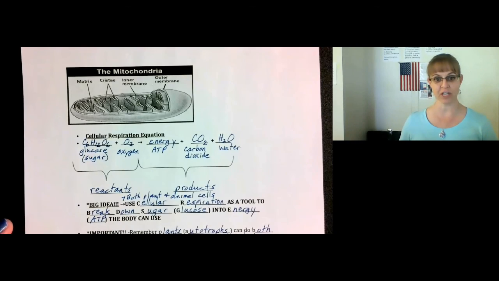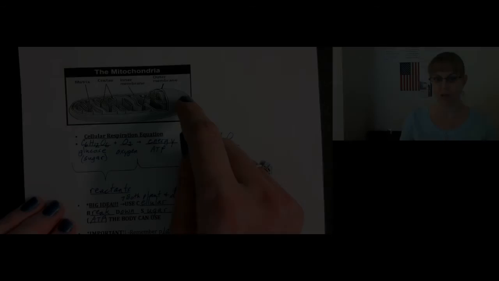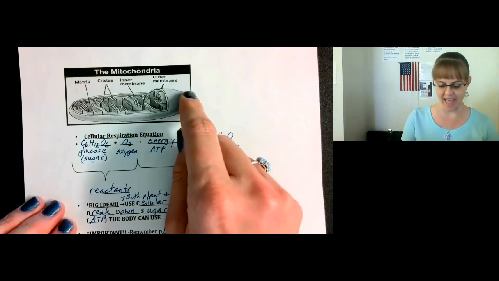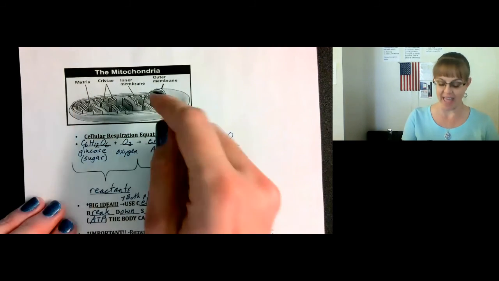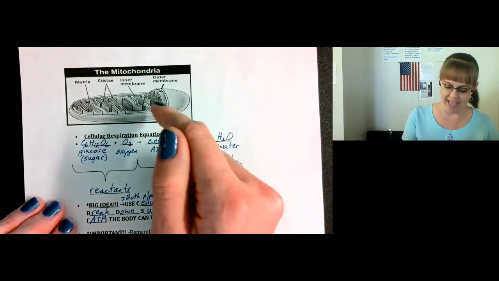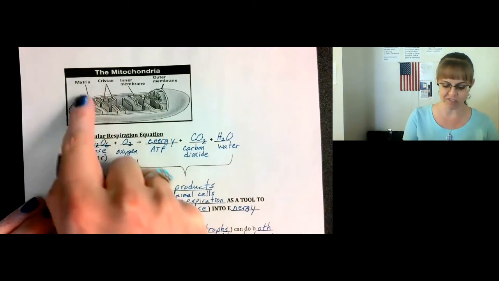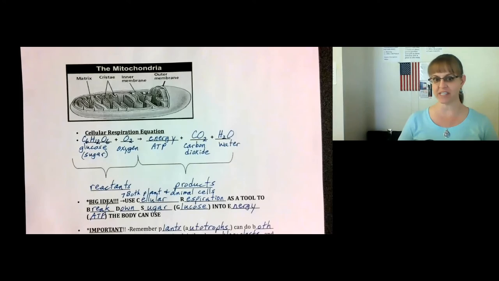Let's take a closer look at a mitochondria. Remember that the mitochondria has an outer membrane, and it looks kind of like a bean, and it has an inner membrane that's all folded up. The reason it's all folded is because it gives it a lot more surface area that can be used to make a lot more energy.